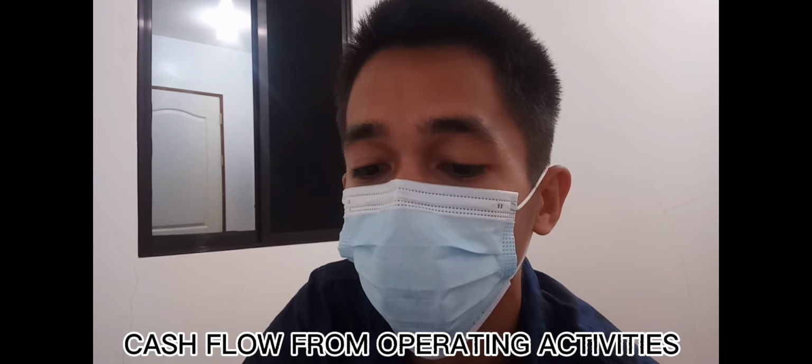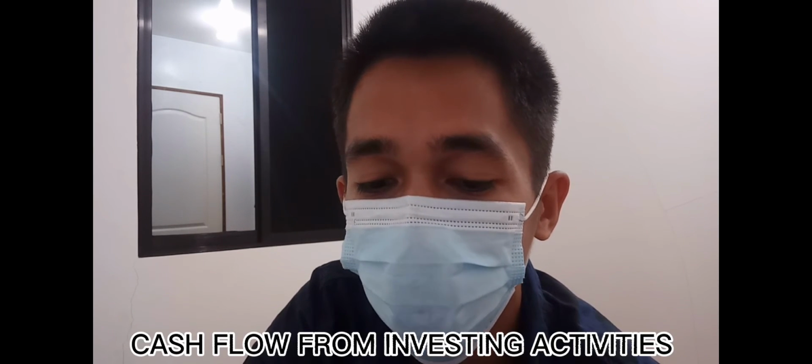The cash flow statement is divided into three sections. First, cash flow from operating activities. It begins with operating profit and reconciles it to cash flow. Second, cash flow from investing activities. It covers all long-term assets purchase, sales, and other investments that are not included in cash equivalent. Interest and dividend payments from assets are also included.